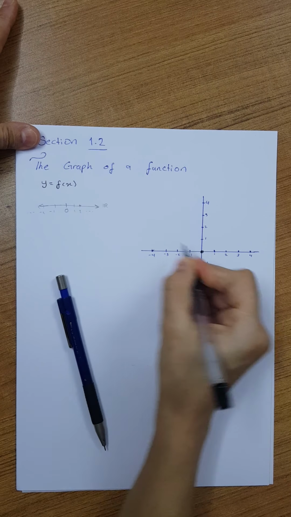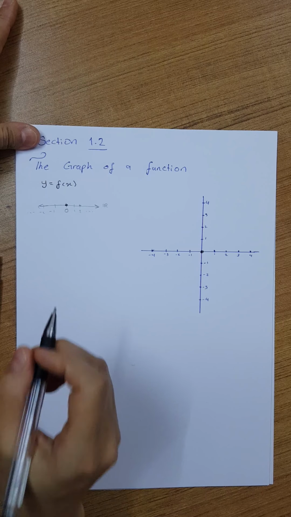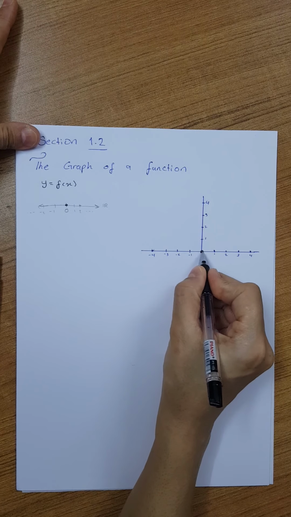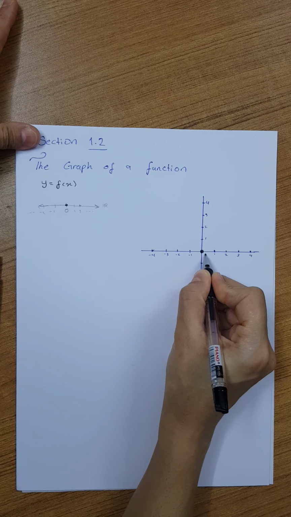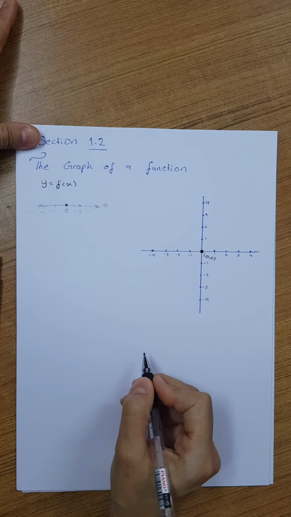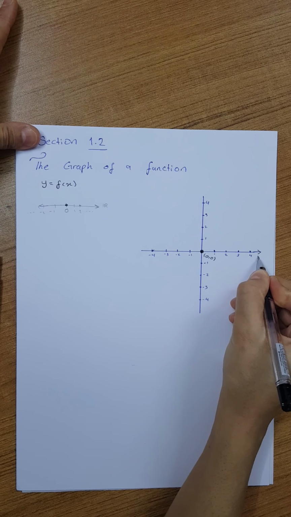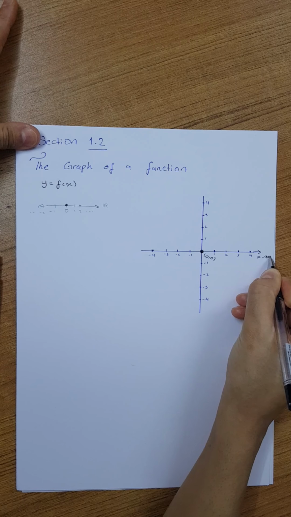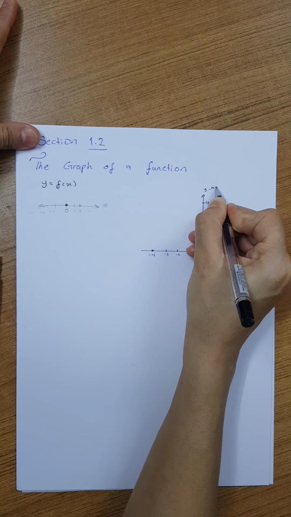On the real number line, 0 is the origin. When those two lines intersect, that point is called the origin, and its coordinates are (0, 0). We call this one the x-axis, and that one is called the y-axis.